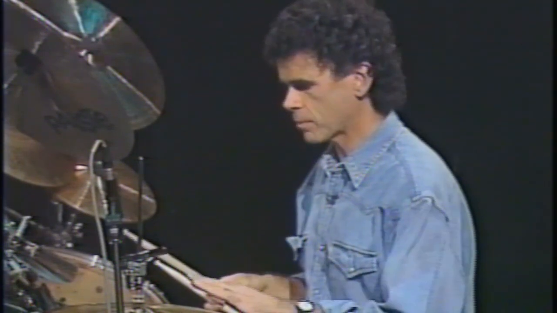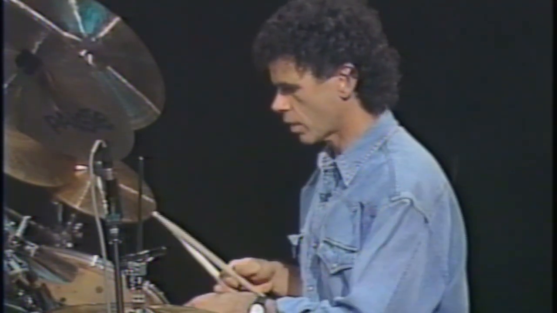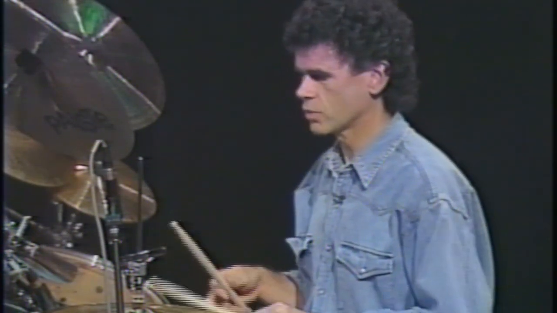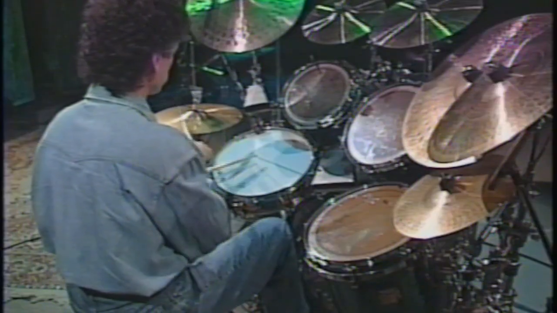Now, you can add bass drum to this, and we'll just try quarter note. Actually, I play bass drum on 1 and 3. How's that? Here we go. 1, 2, 3, 4.